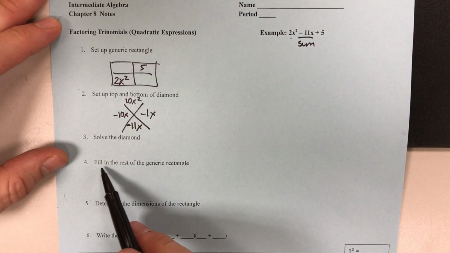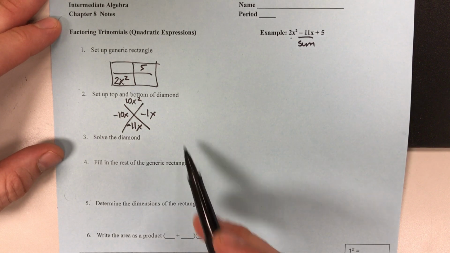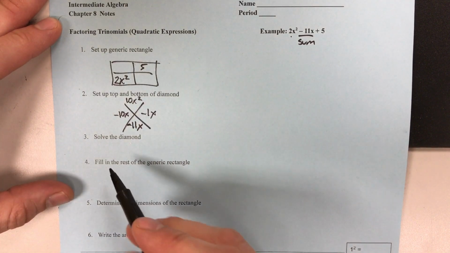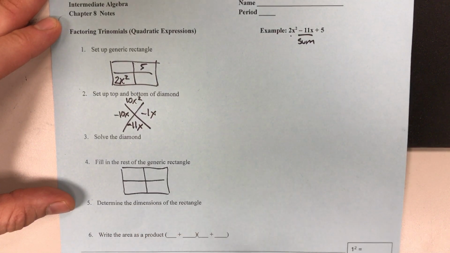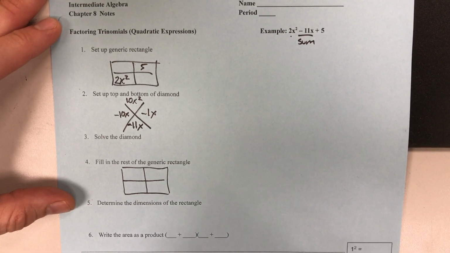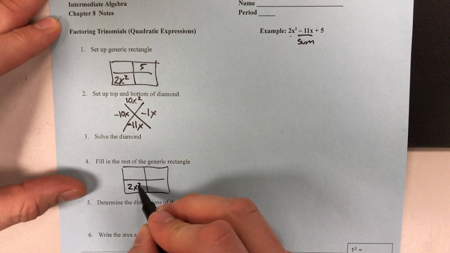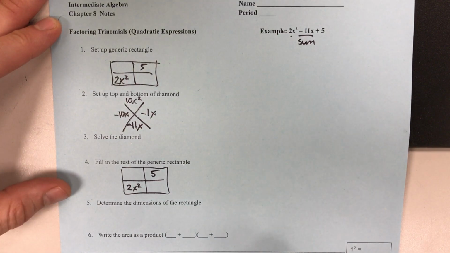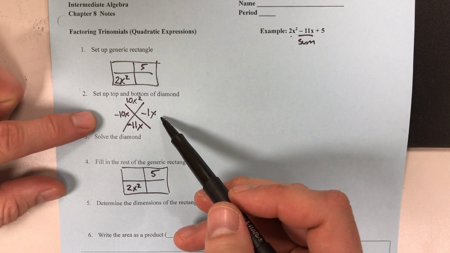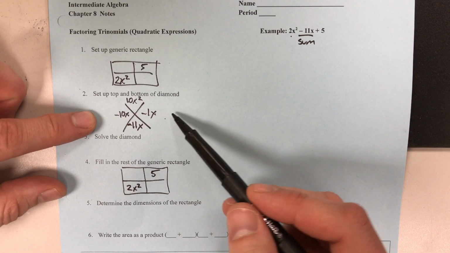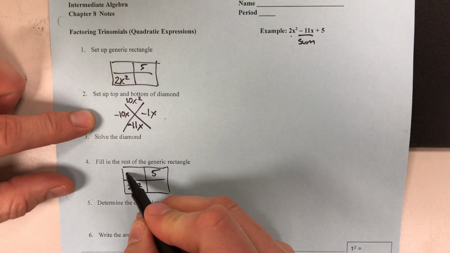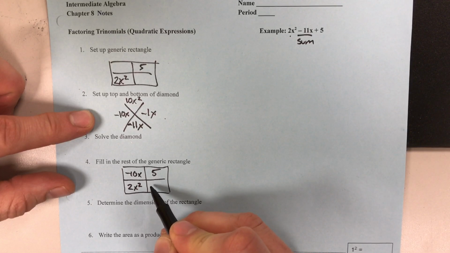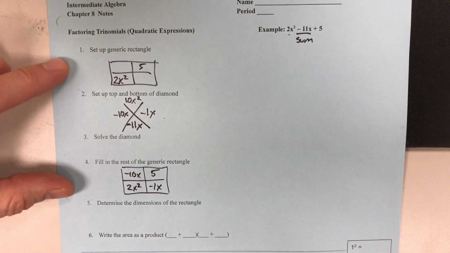Step 4 says to fill in the rest of the generic rectangle. Now, typically you would just go back and fill this one, but I'm going to complete it here so that you see a step-by-step process in the thought process, I guess, of how to complete your notes for the factoring trinomials. So 2x squared was in the bottom left, a positive 5 was in the top right. Now that I've completed the left and right side of my diamond problem, I know that those go in the remaining boxes. It does not matter which spot you put them in, as long as you put them in separate places. So negative 10x there and negative 1x here.